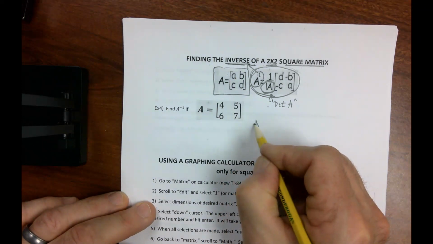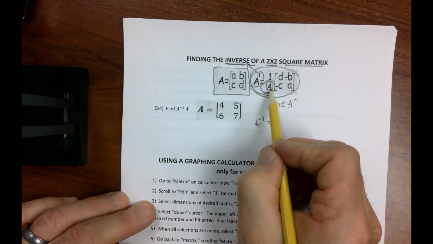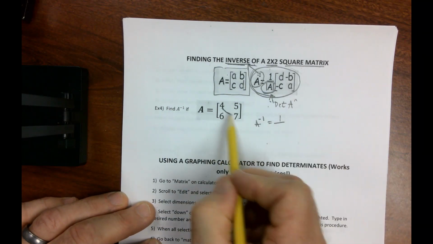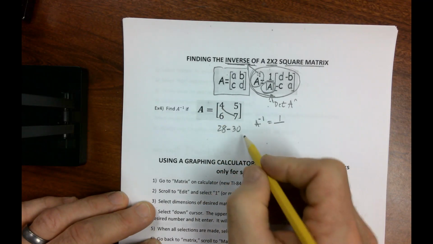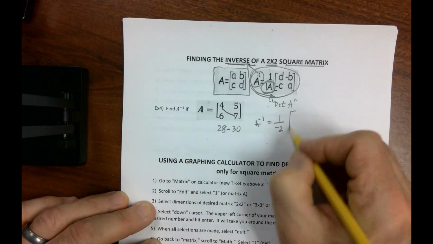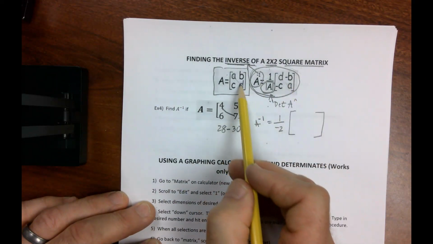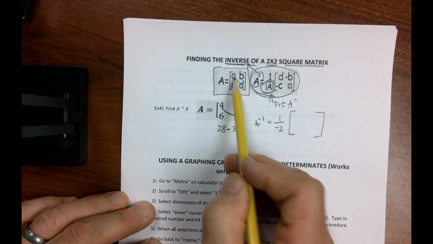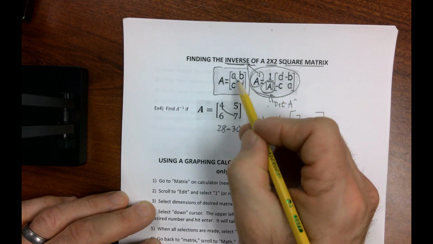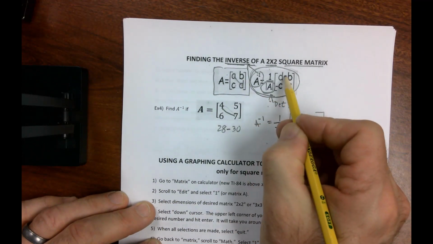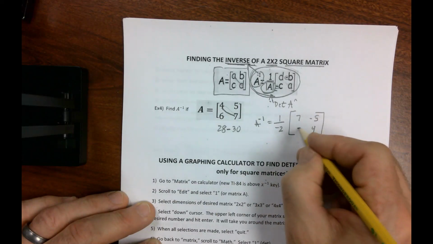So A to the negative 1, that's the inverse matrix, is 1 over its determinant. So the determinant would be 28, because this is a 2 by 2, minus 30, which is negative 2, times, now you got to pay attention to this, A and D flip. See that right there? So we're going to flip those, 7, 4. Then these, B and C, stay put, but you take their opposite. So 5 becomes negative 5, 6 becomes negative 6.